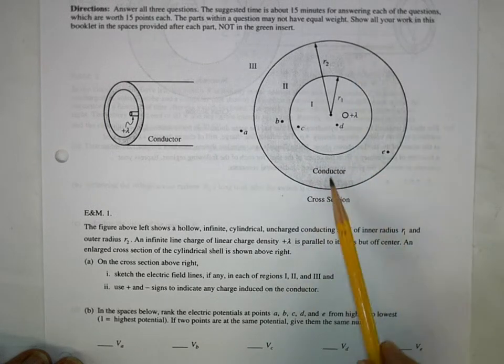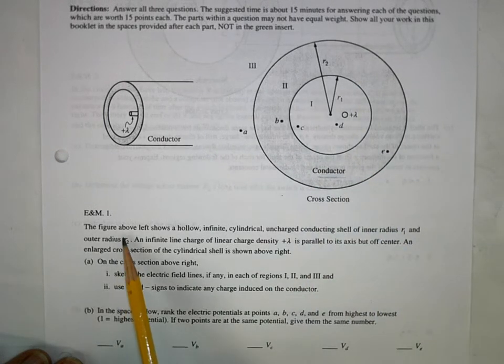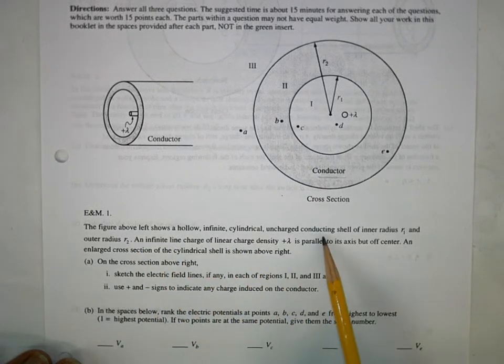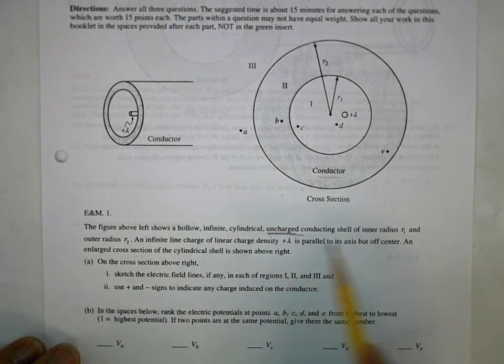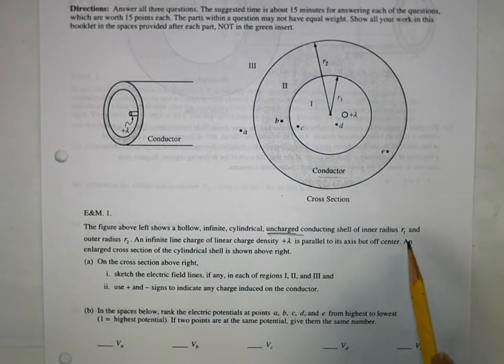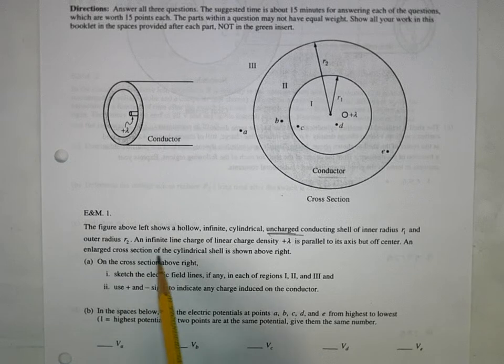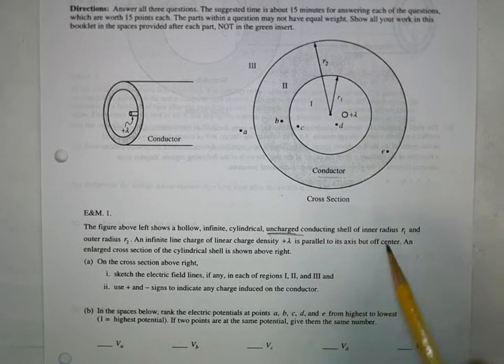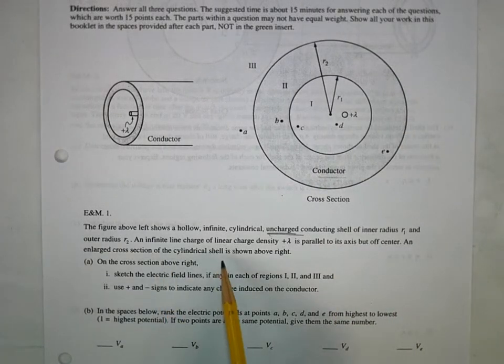This is a conducting material. That's really important. It says the figure above left shows a hollow, infinite, cylindrical, uncharged conducting shell. It's uncharged, of inner radius R1 and outer radius R2. An infinite line charge of linear density lambda, so it's positive lambda, is parallel to its axis but off center. In a large cross section of the cylinder, the shell is shown above right.